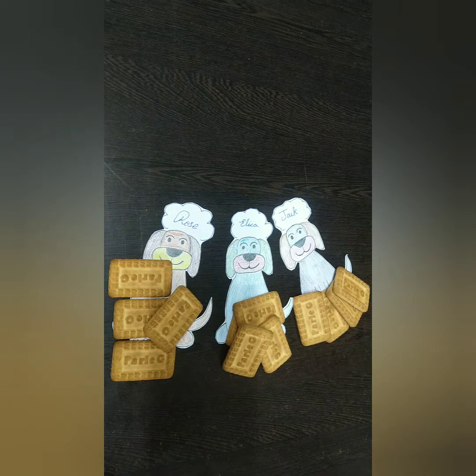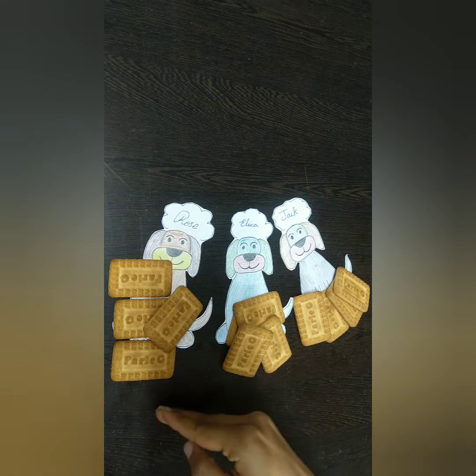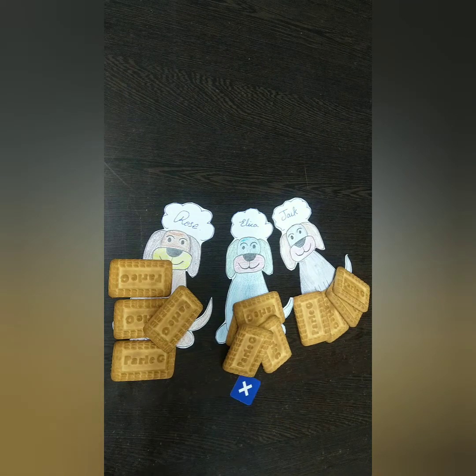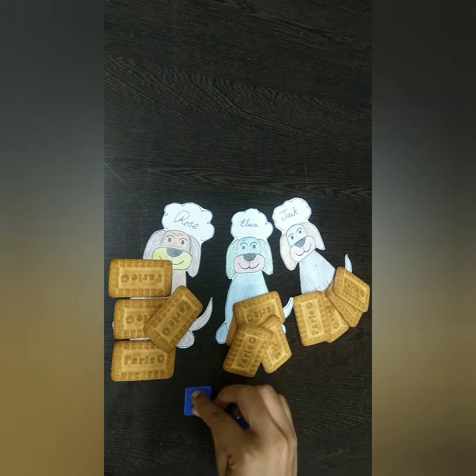So that was very easy. Yes, but here we are going to use multiplication. You know, repeated addition. 4 plus 4 plus 4 can be written in multiplication form. How will you write? You'll use the into sign. Now how many dogs are here? 3 dogs.